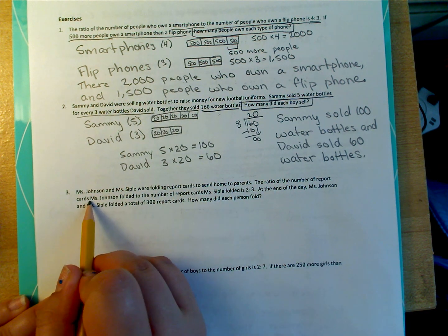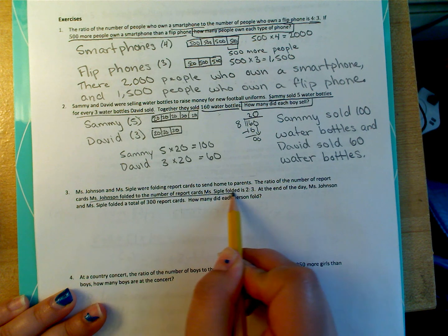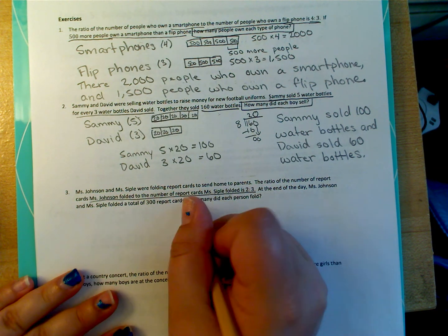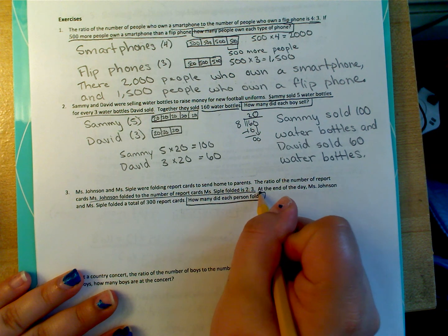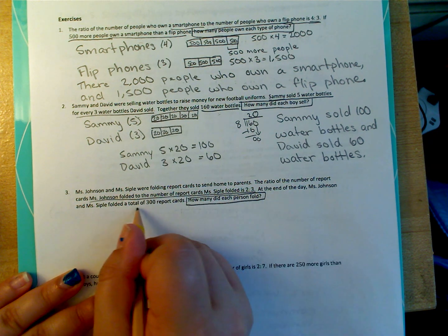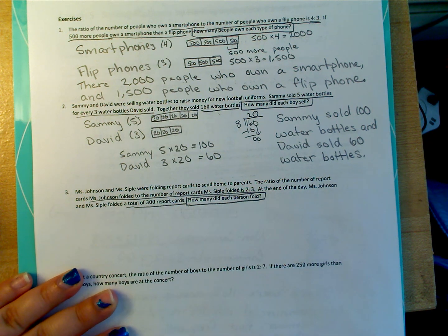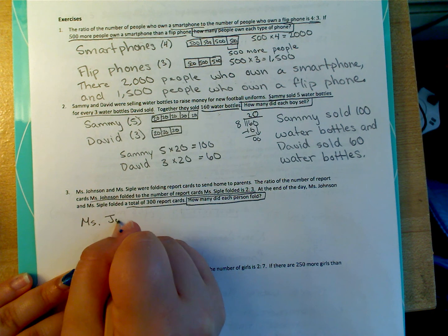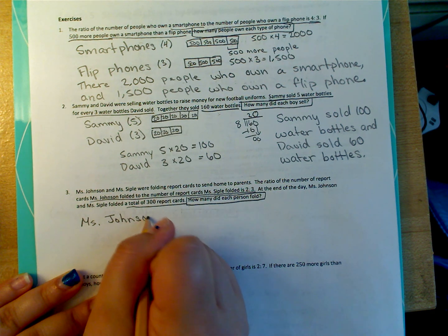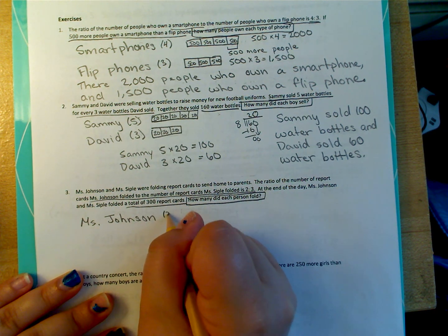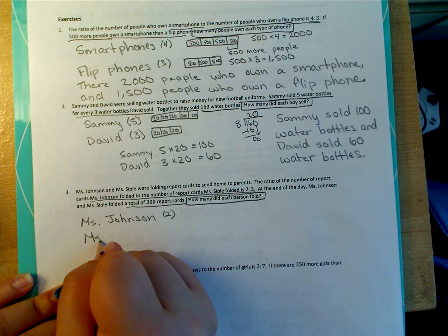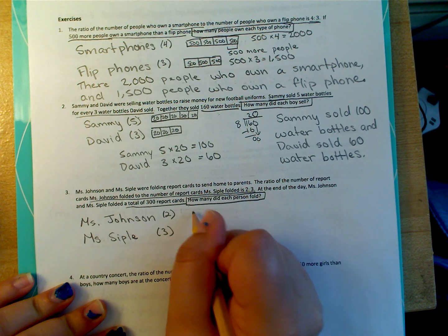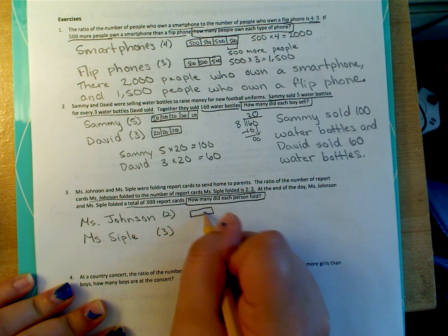So we know Miss Johnson and Miss Sipple folded at a ratio of 2 to 3. And our final question is asking us how many did each person fold? And it gives us a total of 300 report cards. So let's start by making our tape diagram. Miss Johnson was 2, and Miss Sipple was 3. So we're going to draw our diagram of 2 to 3.